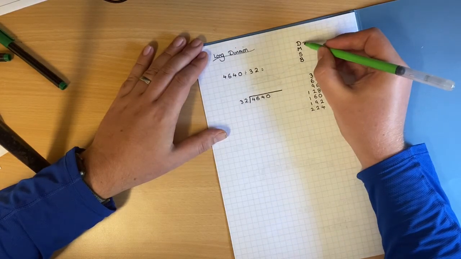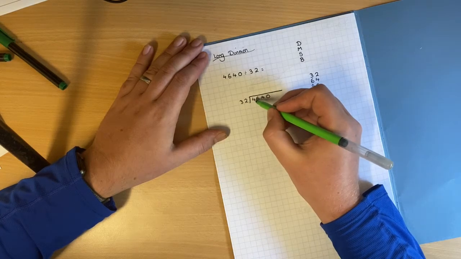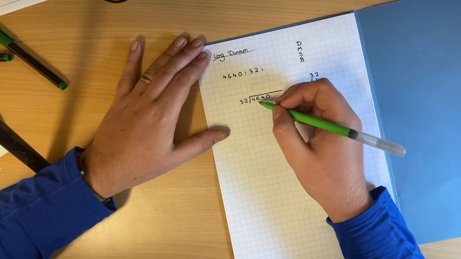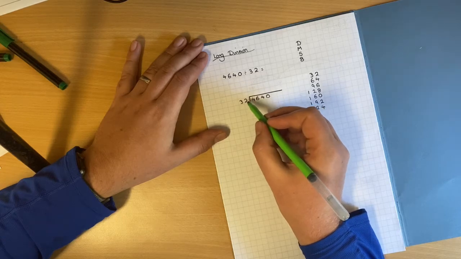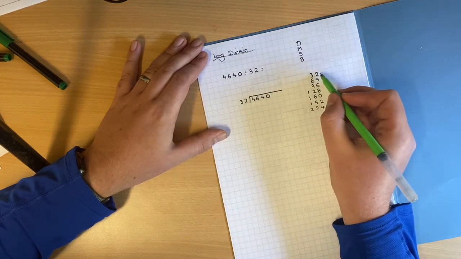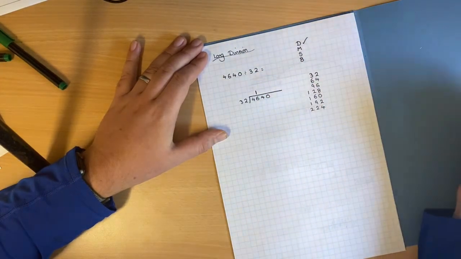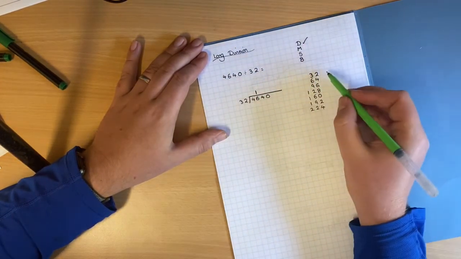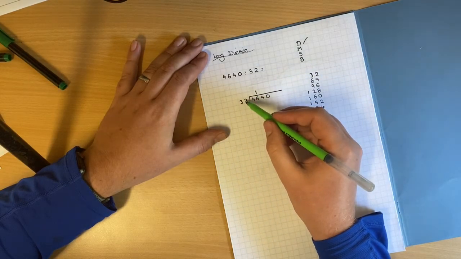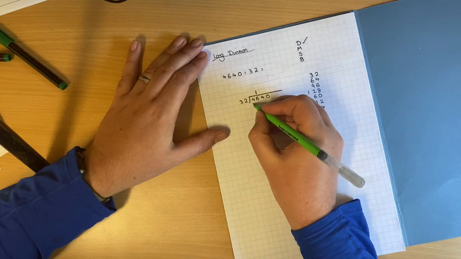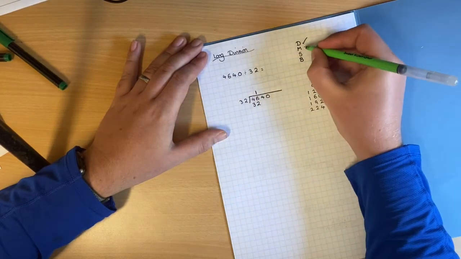So the first step is divide. Basically, how many 32s go into, well, it would be 4, but you can't fit any 32s into 4. So let's go across to the 2 numbers. How many 32s go into 46? Now, it's only 1, so I'm going to put a 1 there. That's my divide. This is where the jottings come in useful, because I know that 1 times 32 is just 32. So 32, I'm going to write that below because I've multiplied it back out.